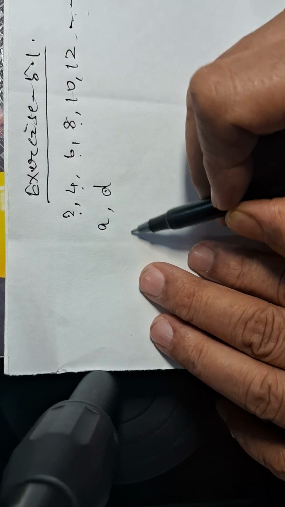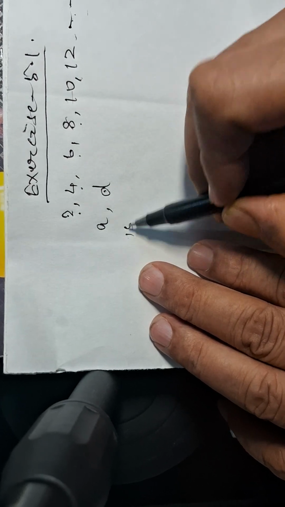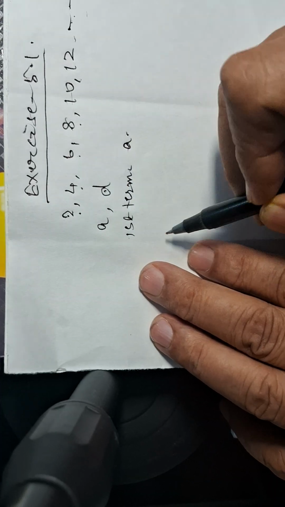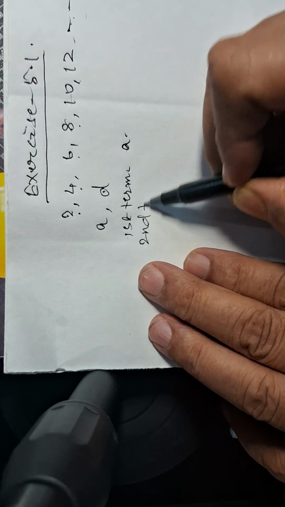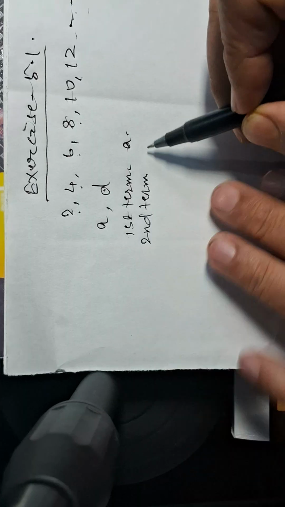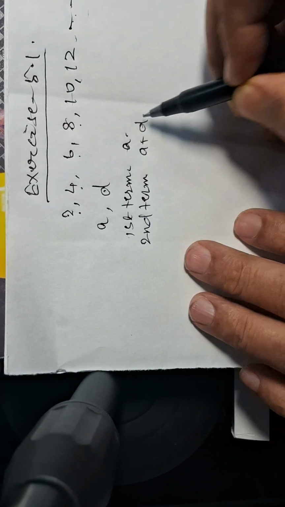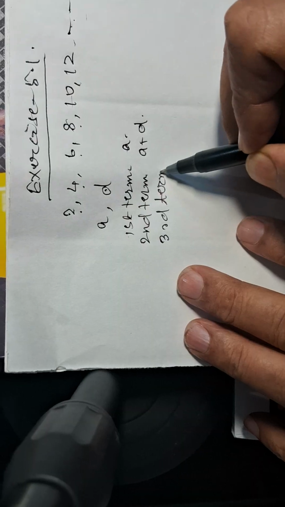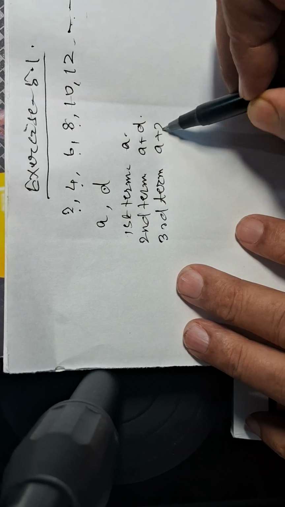So the first term is A, the second term is A plus D, and the third term is A plus 2D.